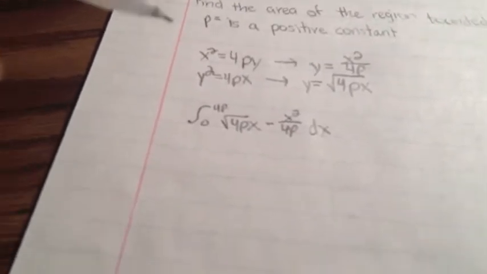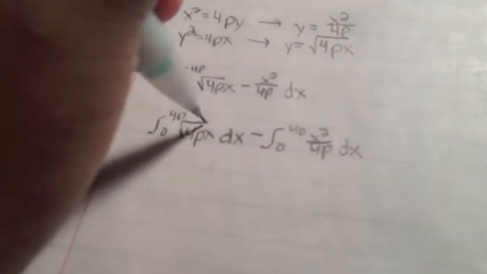So make it so simple, we can split this up. First thing I'm going to do is split it into the integral from 0 to 4p of the square root of 4px dx, minus the integral from 0 to 4p of x squared over 4p dx. Now I'll simplify it again to make it easier to see.